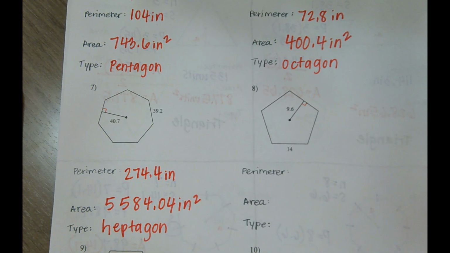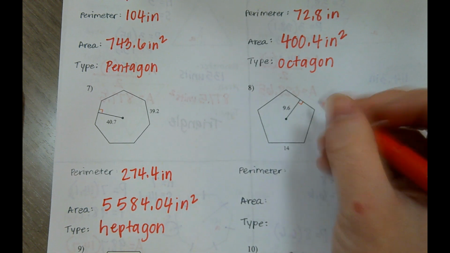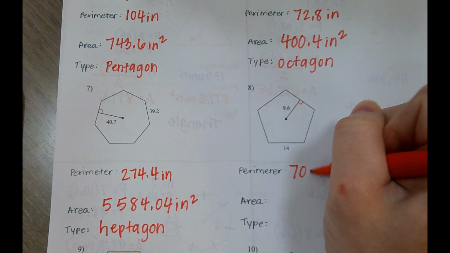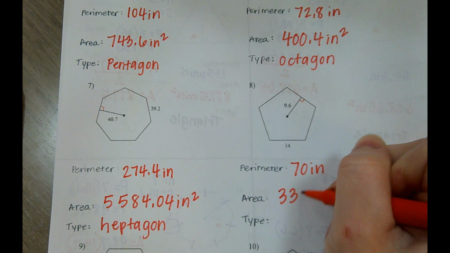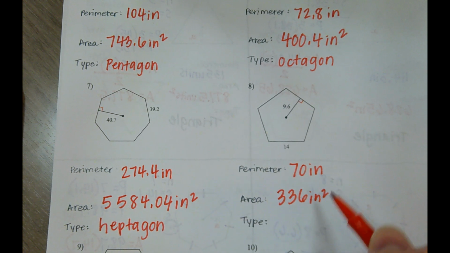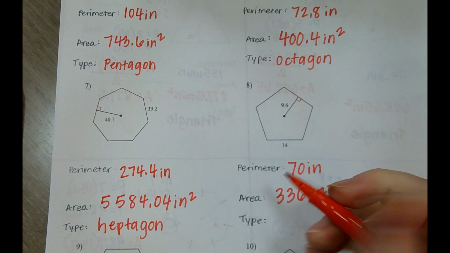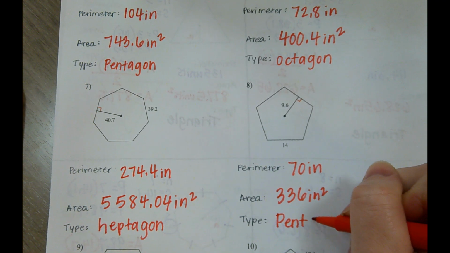Yes, it is, 7. All right. Number 8. Perimeter is 70 inches. Area, 336 inches or units squared. And this is another pentagon. 5 sides.